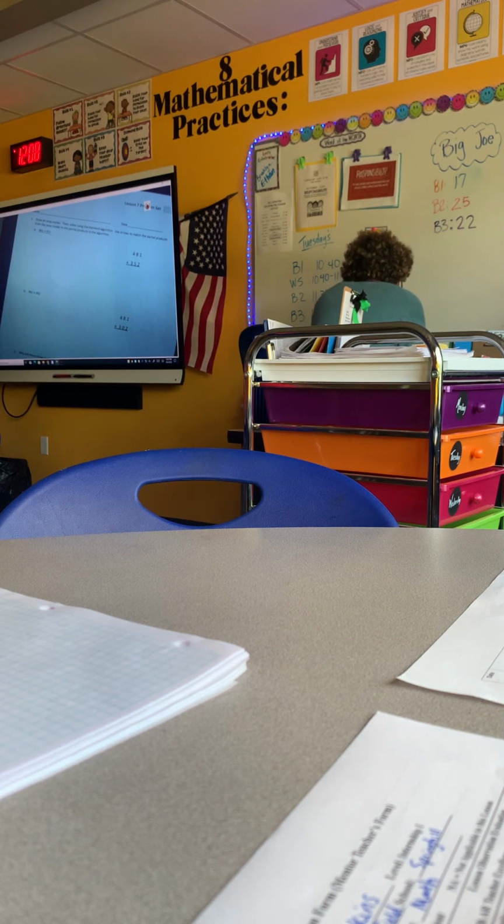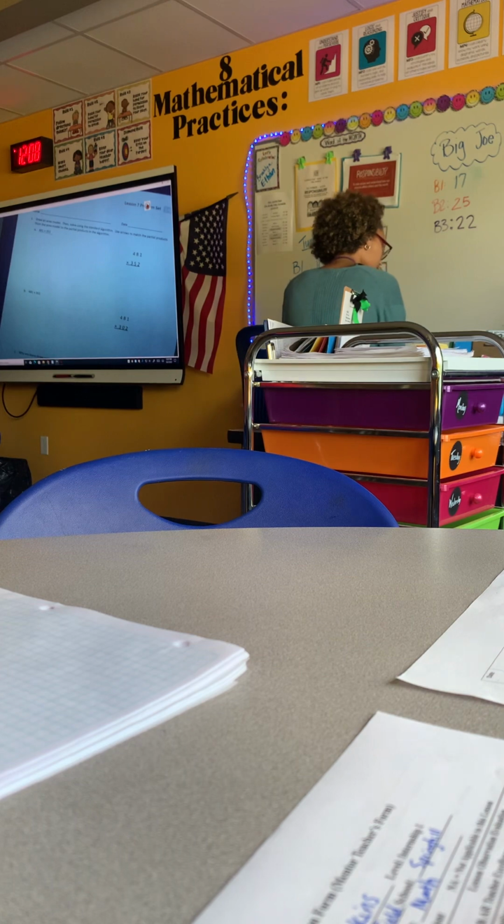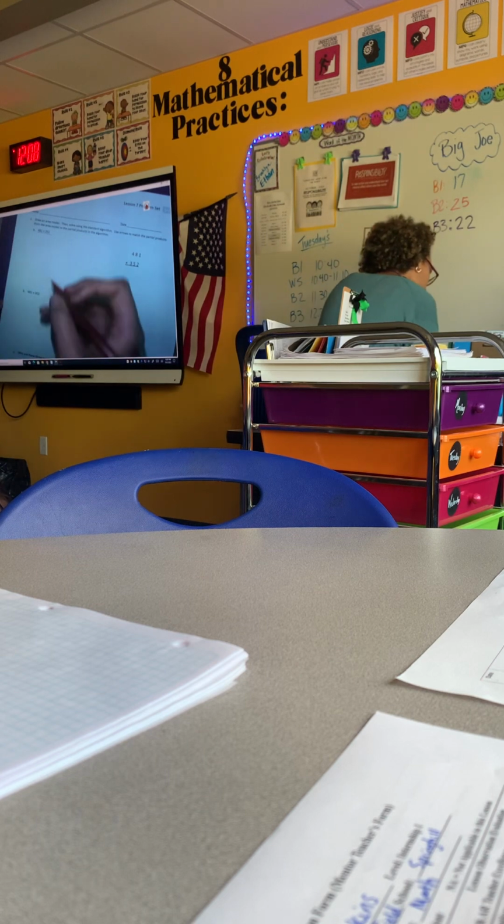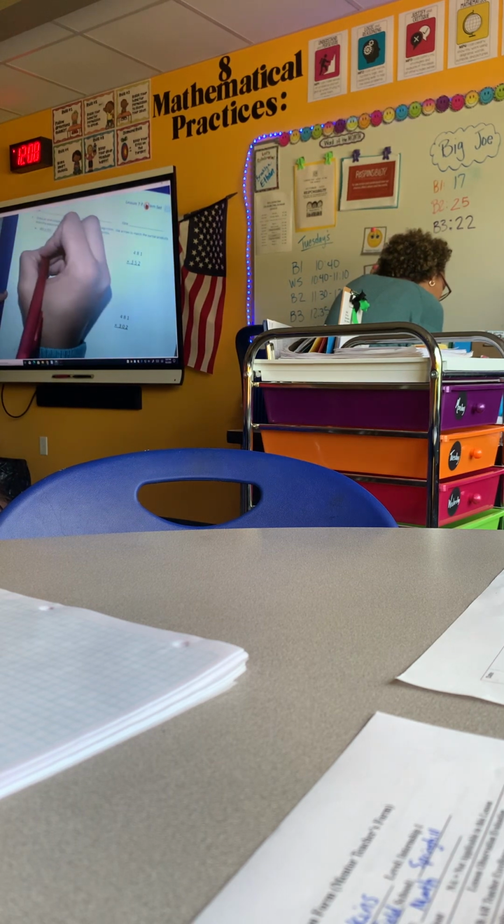Wait, do I need 4 colors? Yeah, but you still need 3 right now. There's only 3 digits up there. You said we were going up to 4. We will, if we can get there. Okay? So how many columns and rows for this problem? 3.